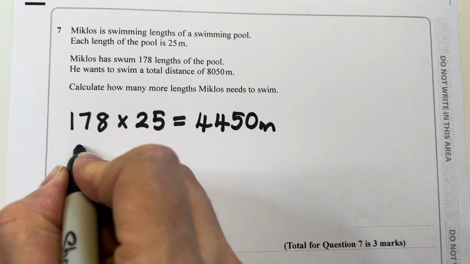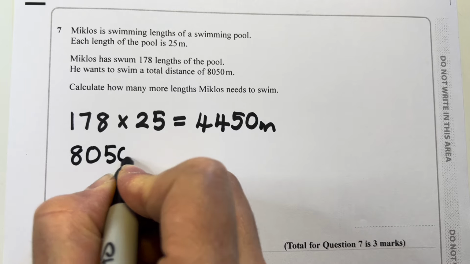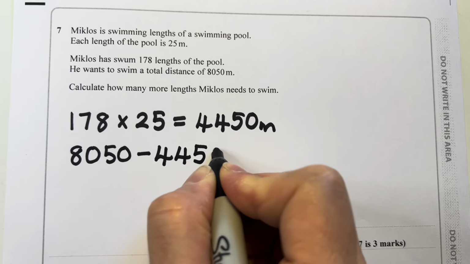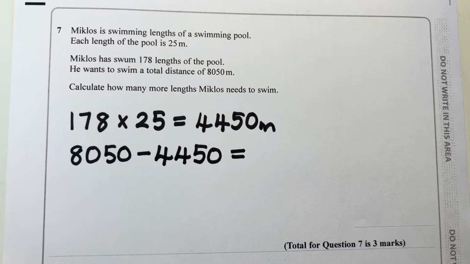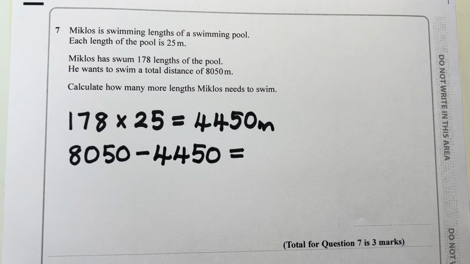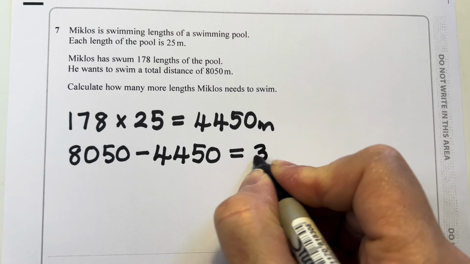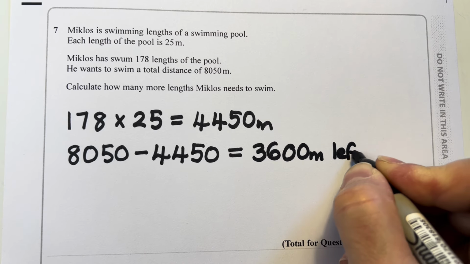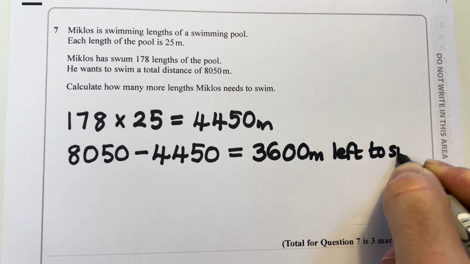He wants to swim 8,050 metres. So to find out how much further he needs to swim, we need to deduct the 4,450 from the 8,050. This will give us 3,600 metres left to swim.